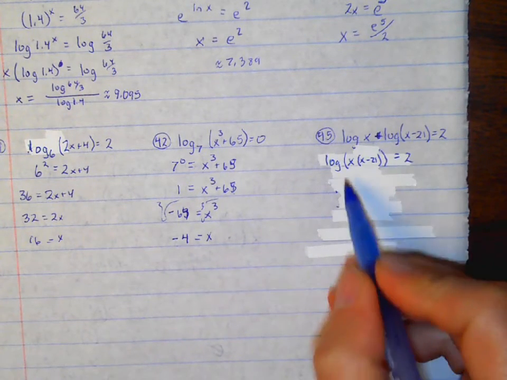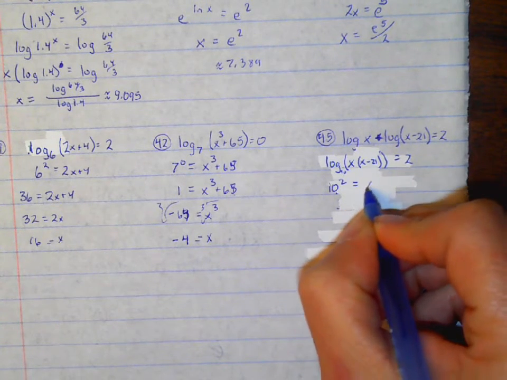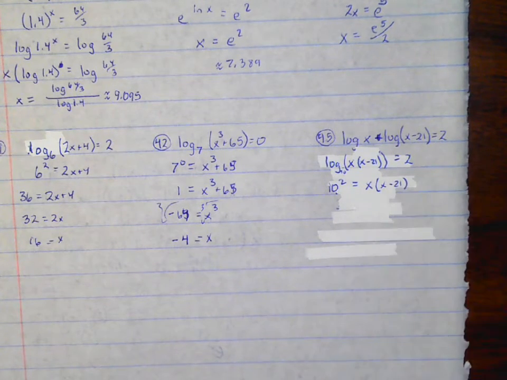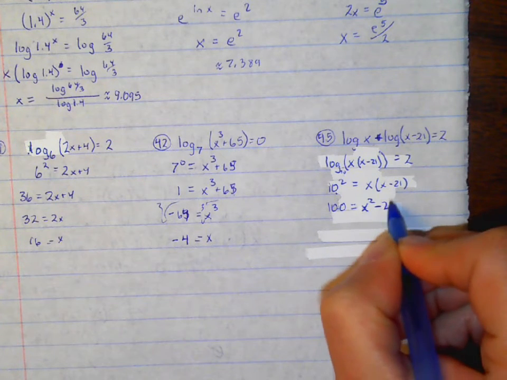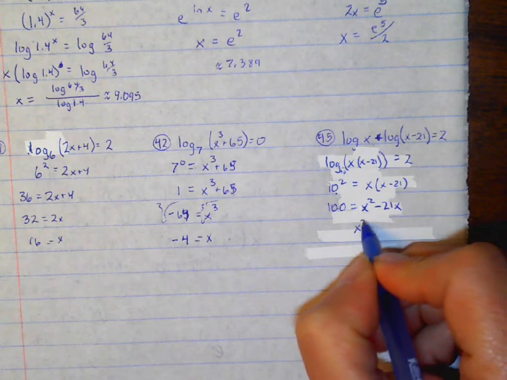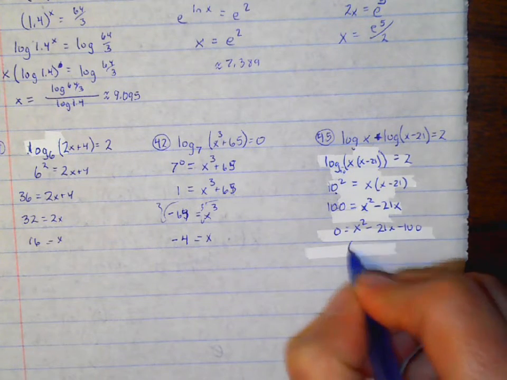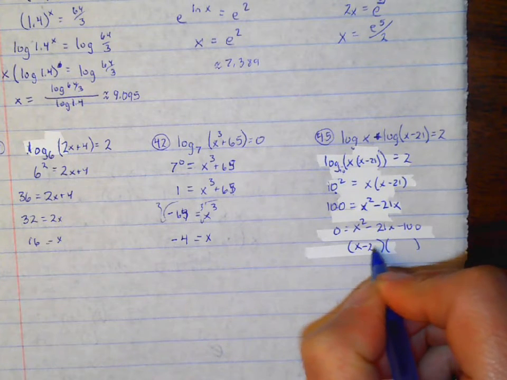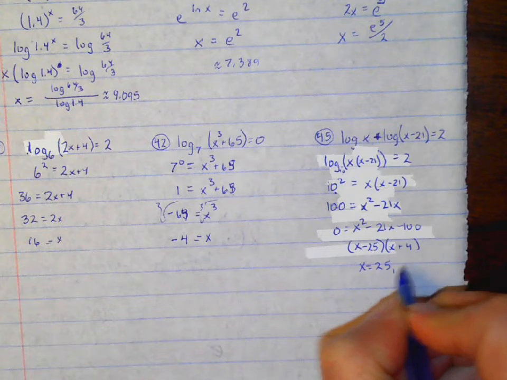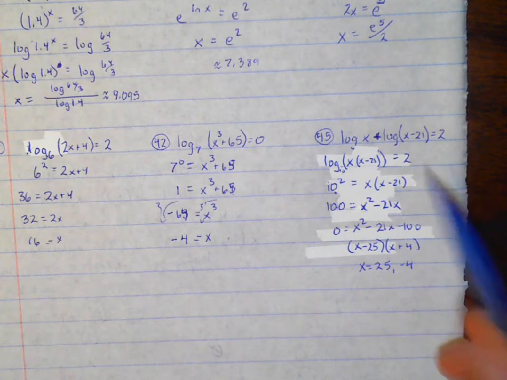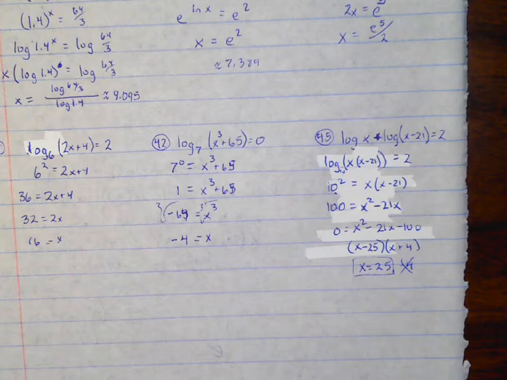Okay, now same thing, this is base 10, so I can say 10 squared is equal to x times x minus 21. 10 squared is 100, equals x squared minus 21x. Quadratic to solve. Subtract the 100 over. Factor it. And I get x is equal to 25 and negative 4. Okay, negative 4 is not part of the domain, so x equals 25 would be the solution. There we go.